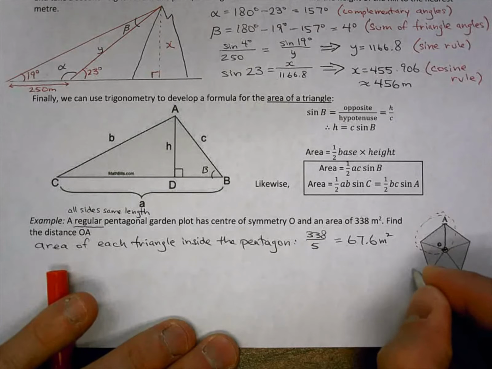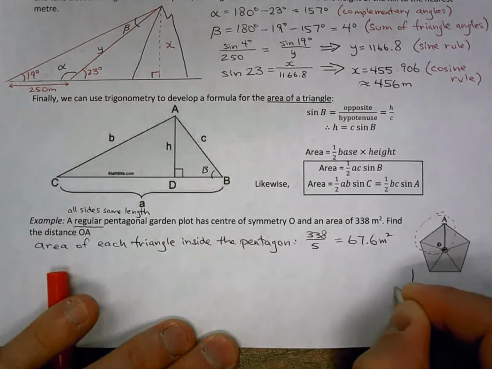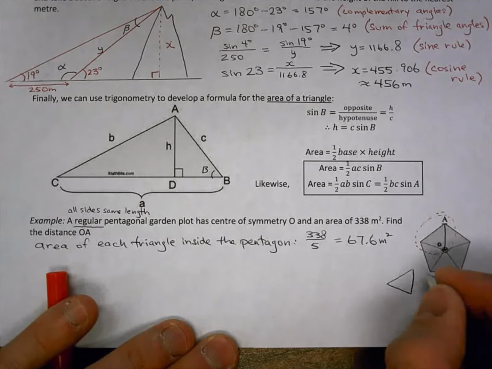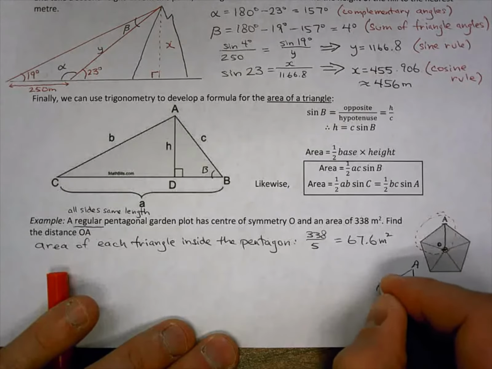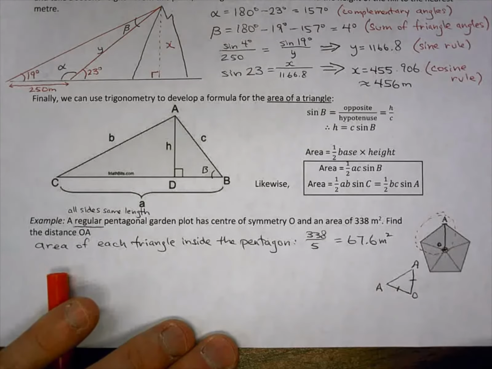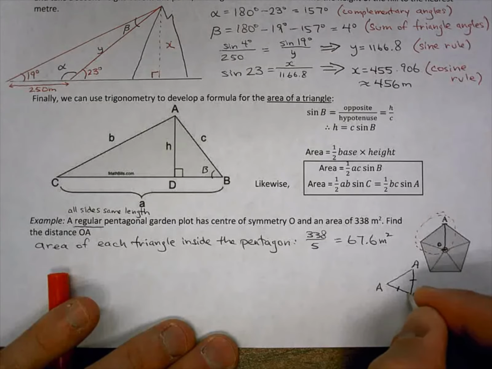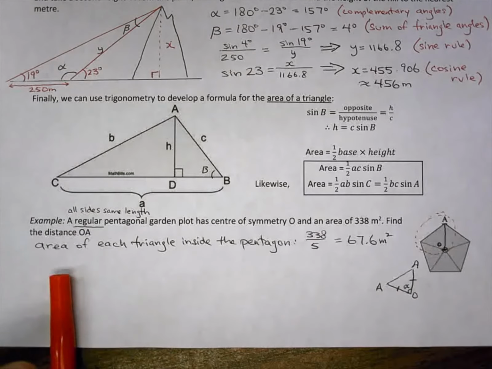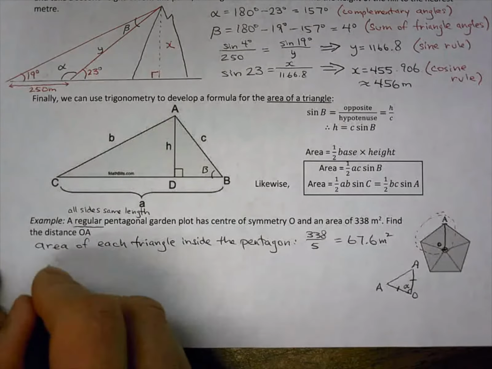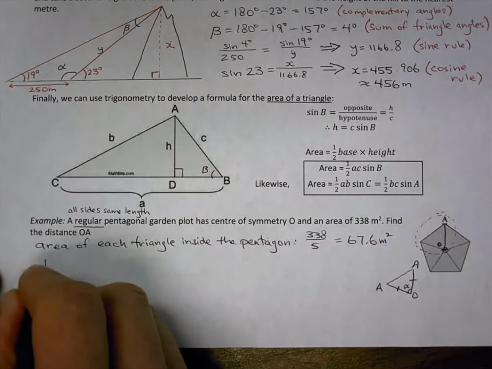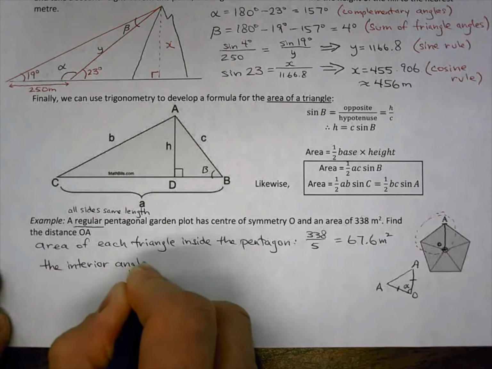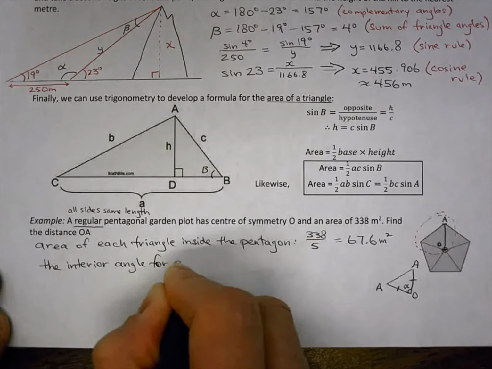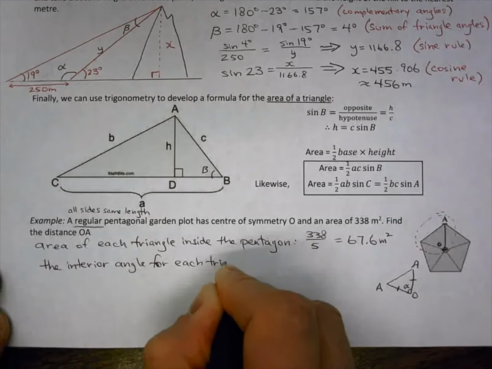Now if you want to zoom in on one of these triangles, we have a little wedge like this. This is O and A, and this is technically A2, right? They're both the same length, so it's an isosceles triangle. And can we figure out this angle here, the interior angle for each triangle?